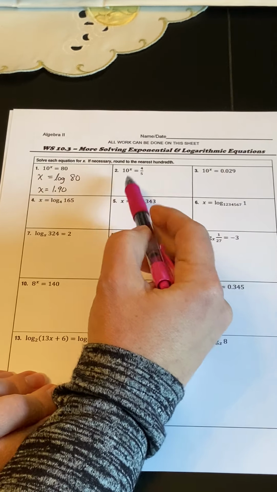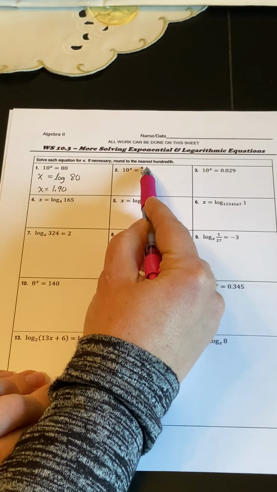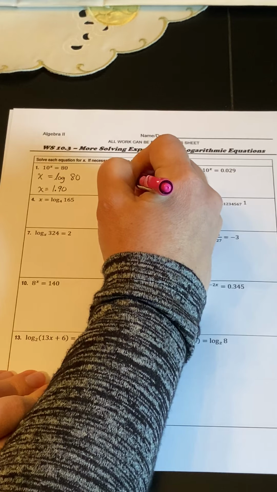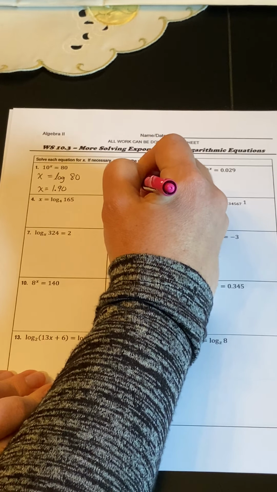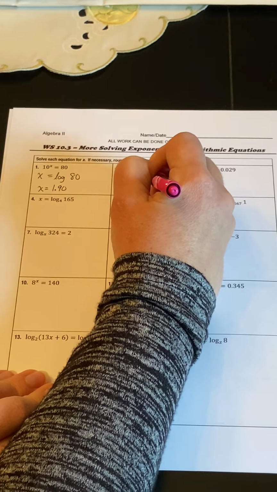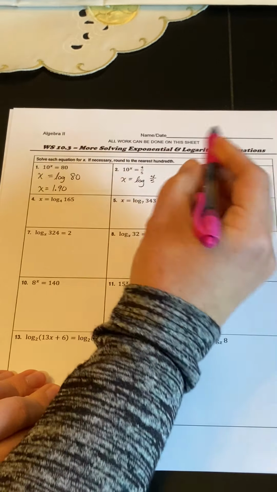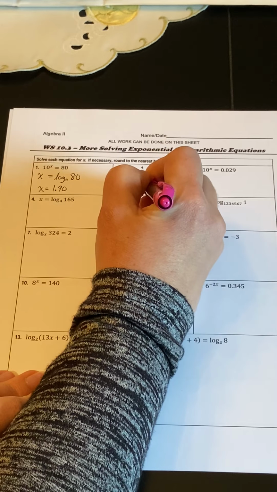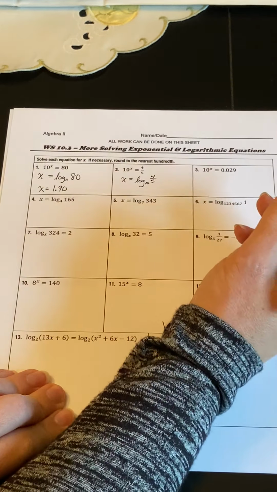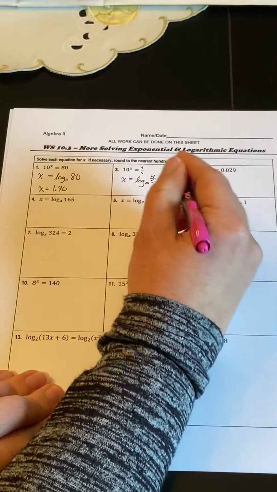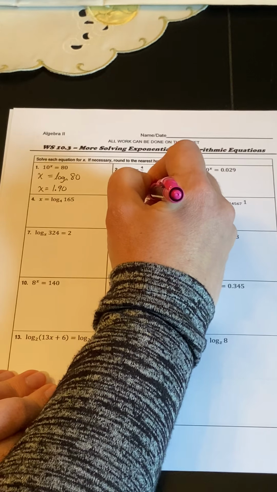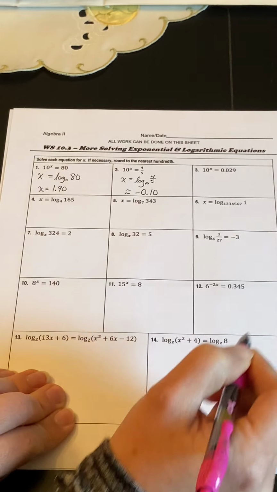Okay, number 2, 10 to the x equals 4/5. Again, go back to the logarithmic form of x equals log of 4/5, because again, it would be base 10. You can write the base 10 if you want in these, but base 10 is just your regular log, so that's why a lot of times I won't write it. And then punching this into your calculator, you should get approximately negative 0.10.